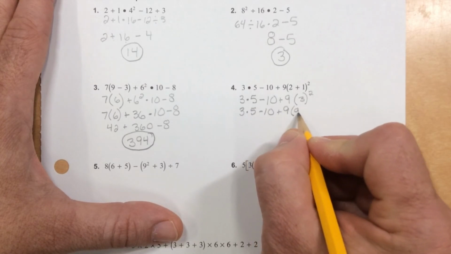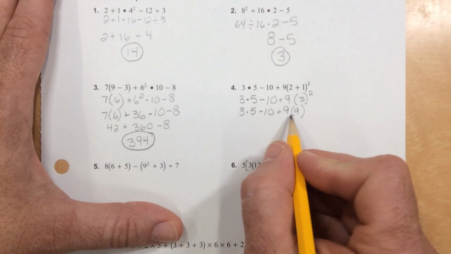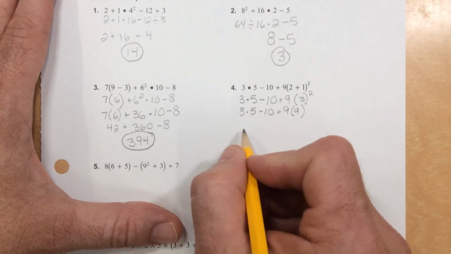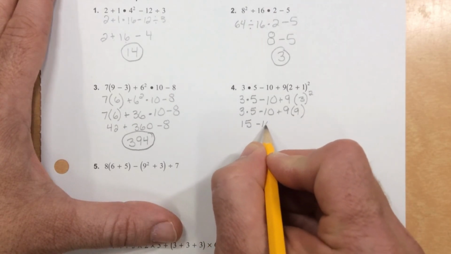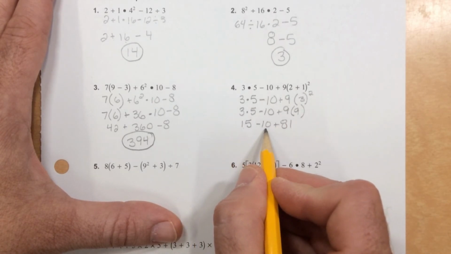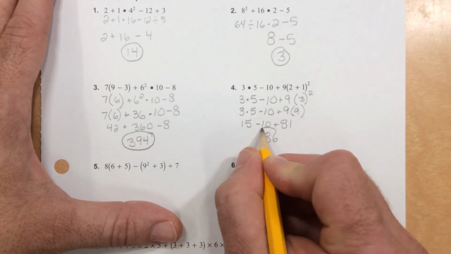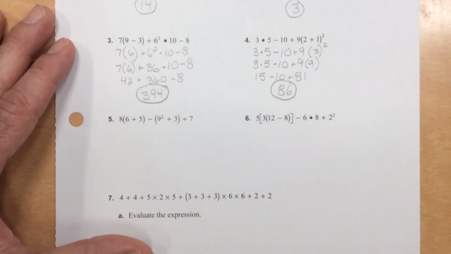So 9 times 9 is what we've got on the end there. I don't do that one first, even though it doesn't affect this one. We go from left to right, and this is 15 minus 10 plus 81. 15 minus 10 is 5, and 5 plus 81 is 86. And there we have it.